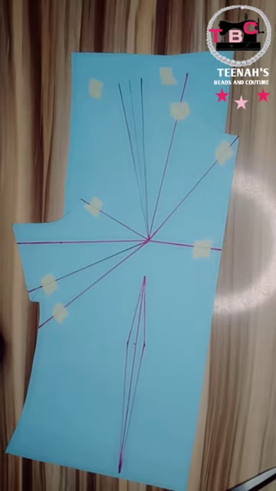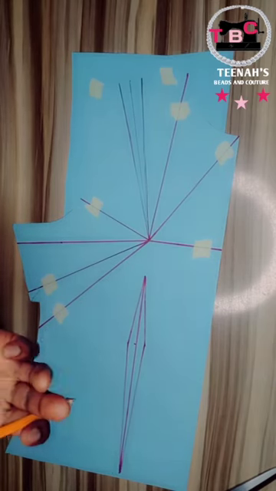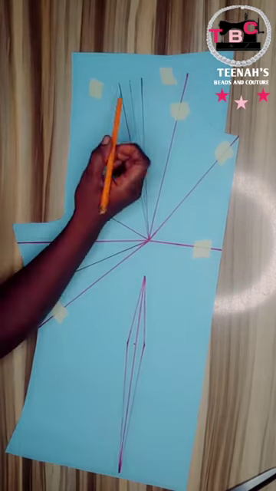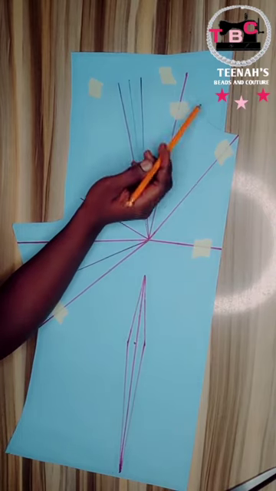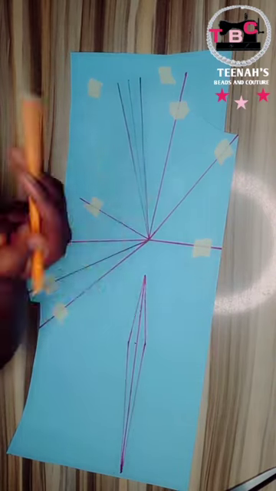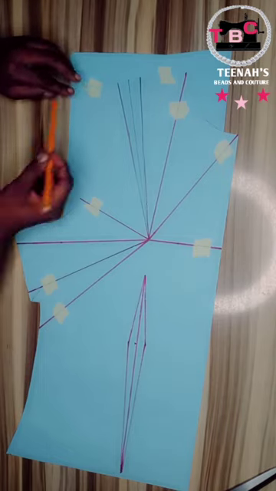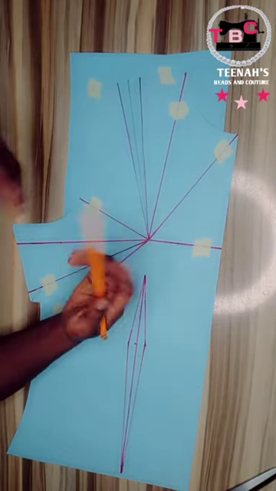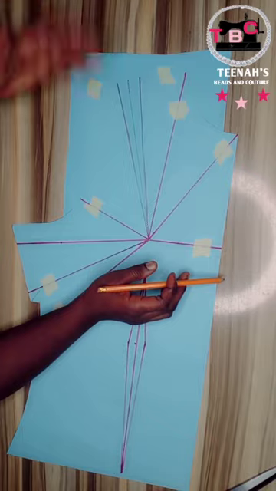Now we've transferred our darts to a new paper, making use of the slash and spread method. So all you need to do is to just trace out what you have, and then you have your new pattern. Trace out the armhole, the shoulder, the neckline. Then you can transfer it to your fabric and do whatever you want to do.